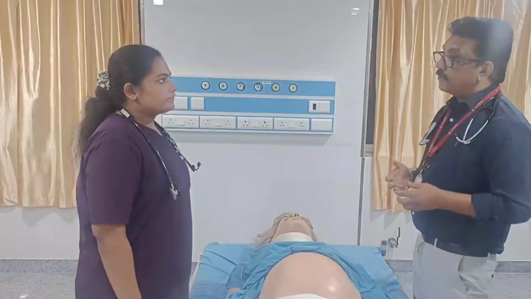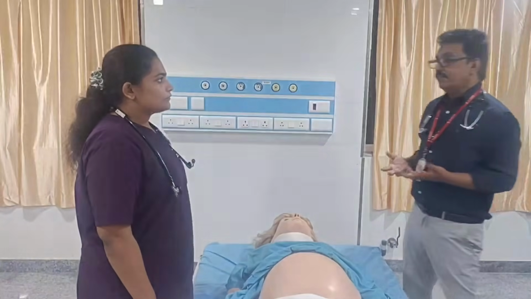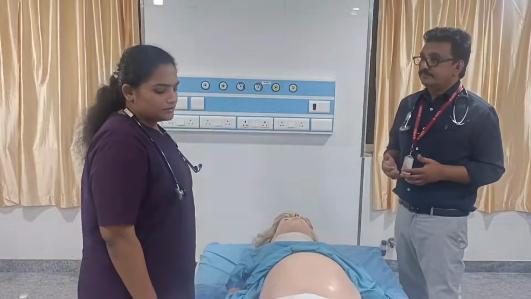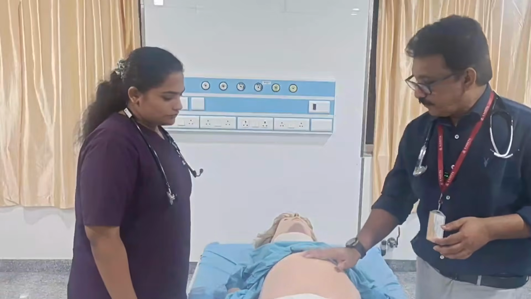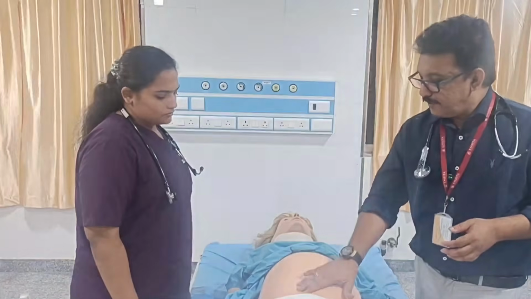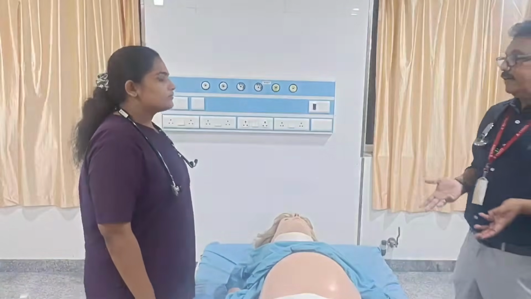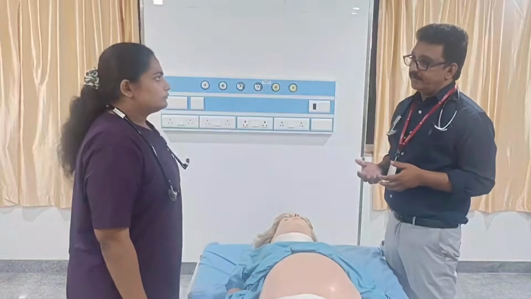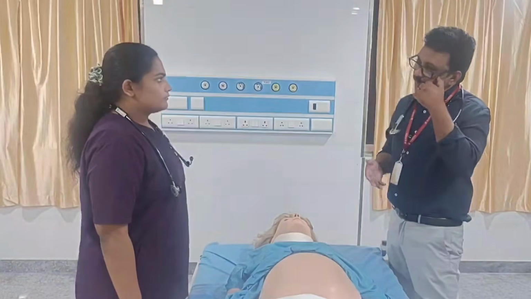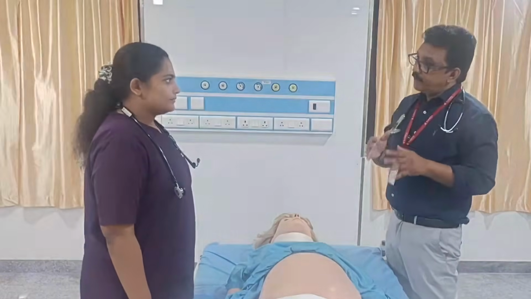You are told about the bladder. How do you examine for the bladder? You come the same way as you went for the liver, from top to down. But in an ascitic patient and all, we cannot get a bladder because ascites is full of fluid. So you may not clinically get a bladder. But ultrasound you can do and find out. So that is all. Palpation is over.